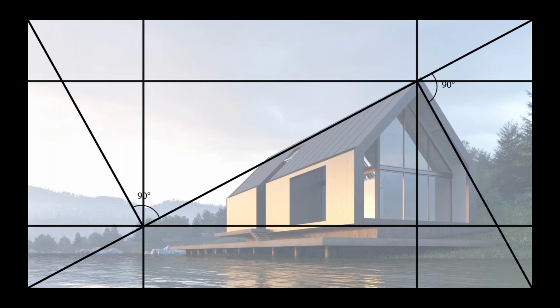Here we can see some guidelines, and it's a really good way to make your composition more precise. So basically, the attention of the viewer should be led by the main diagonal in the image.